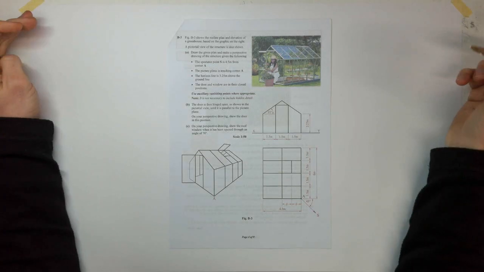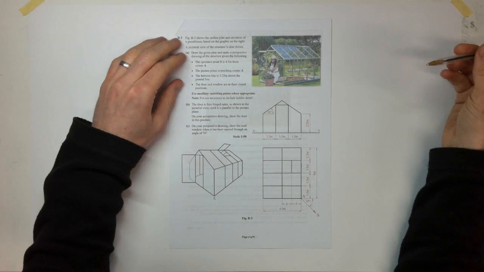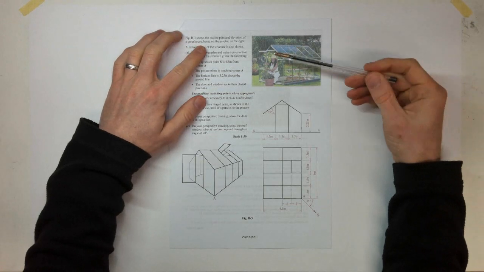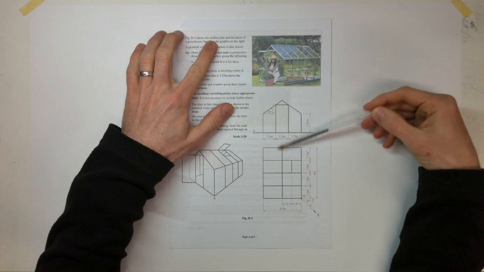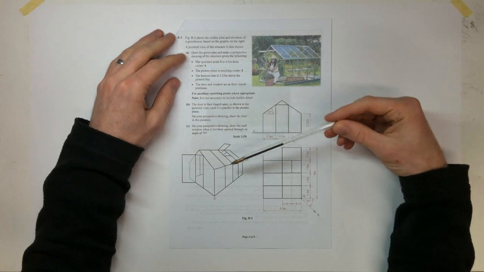Welcome to 2015 question B3. It's a perspective question. So in figure B3 we've got the outline of the plan and elevation of a greenhouse, and it's based on the graphic here on the right.